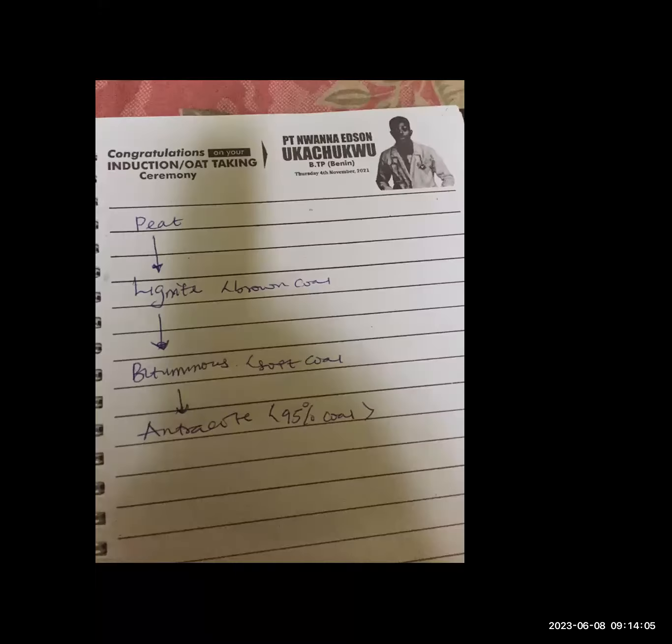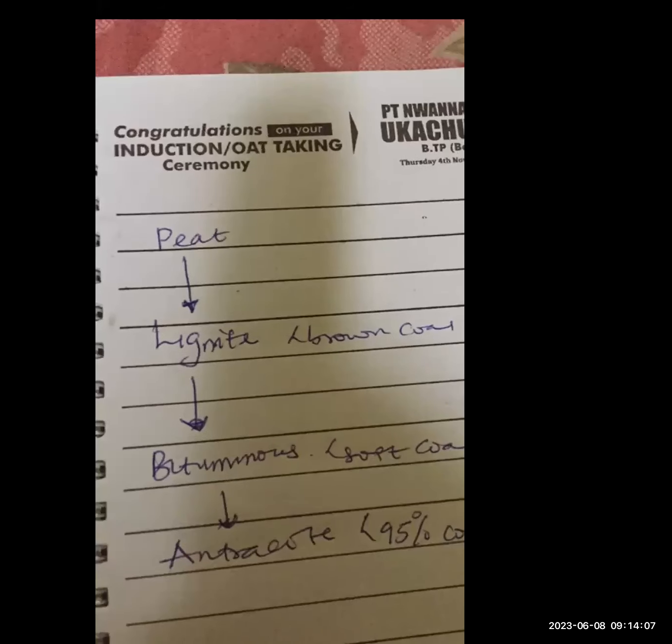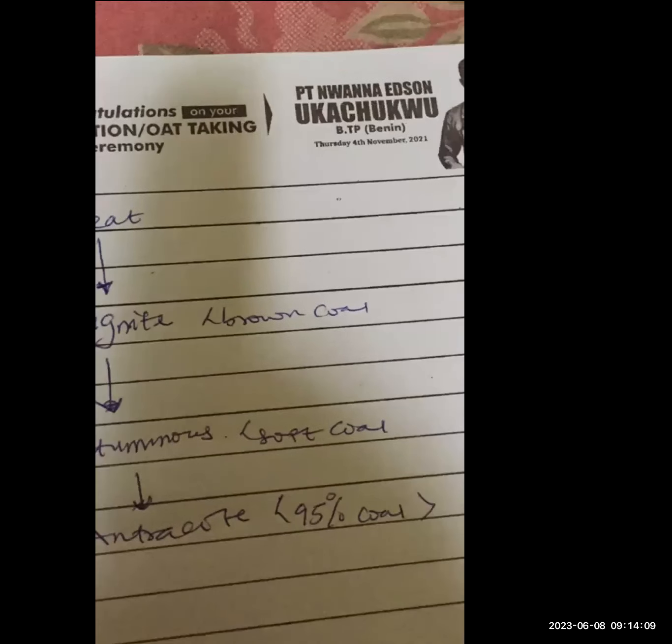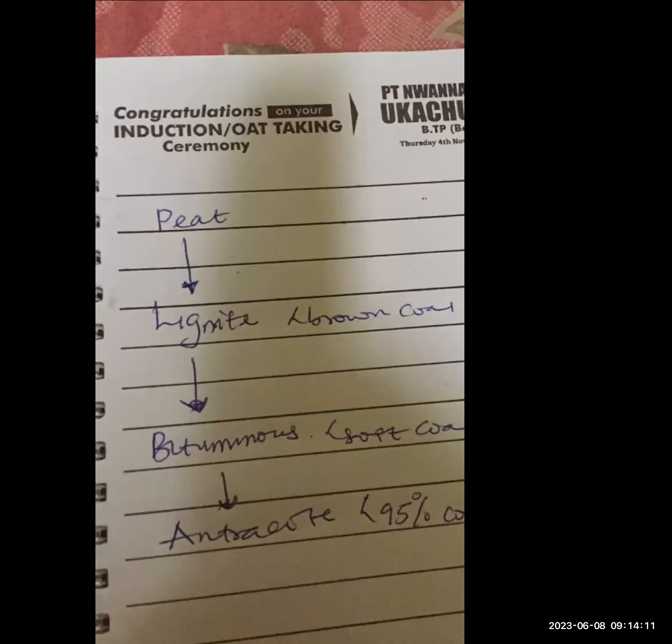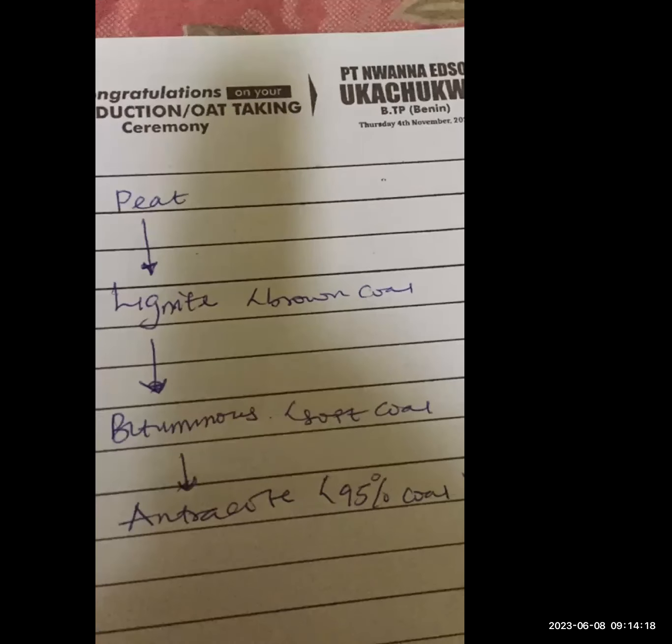If you look at the screen now, can we all see the screen? You can see the screen. These are the 4 types of coal, the 4 stages. The first coal we have there is peat coal. The next one is lignite. The next one is bituminous, and the last one is anthracite.